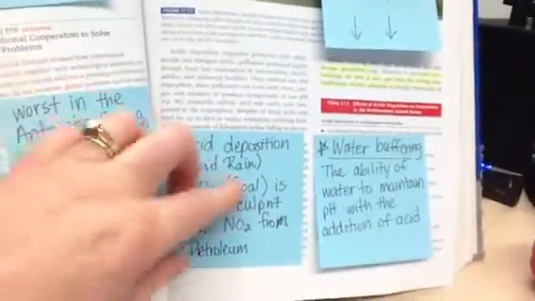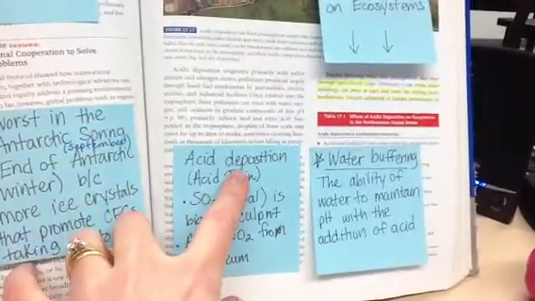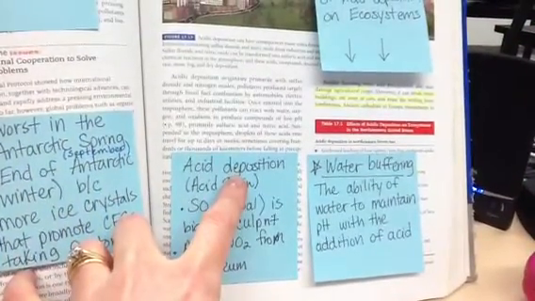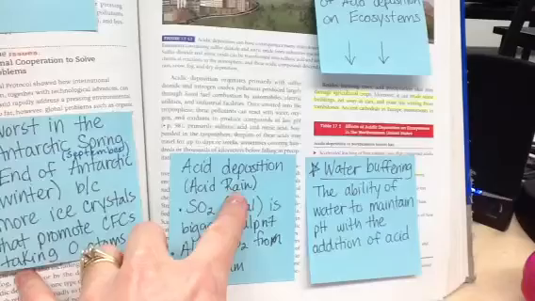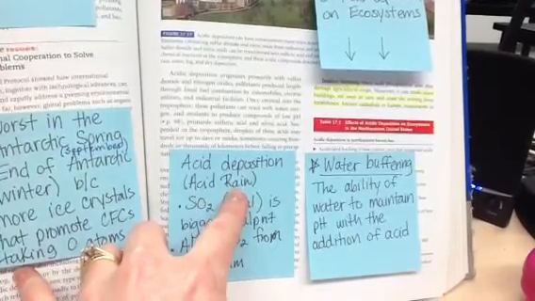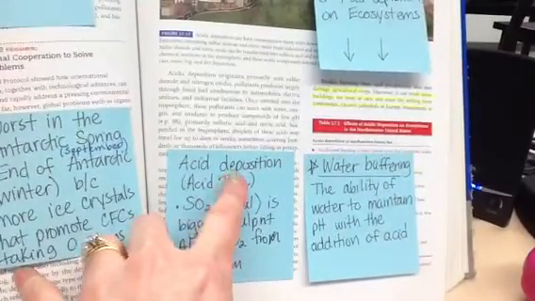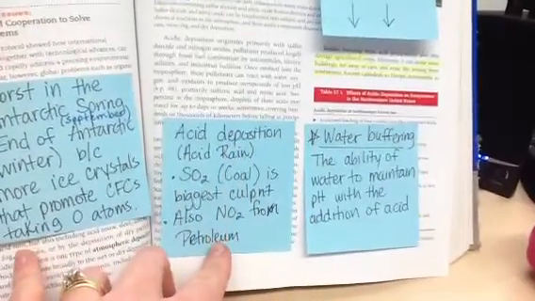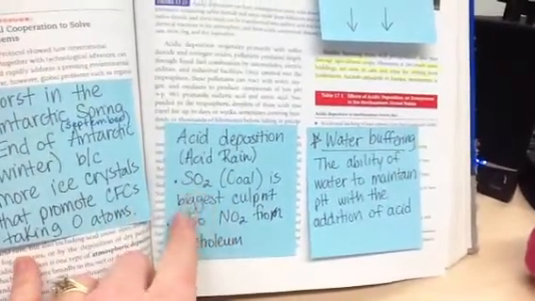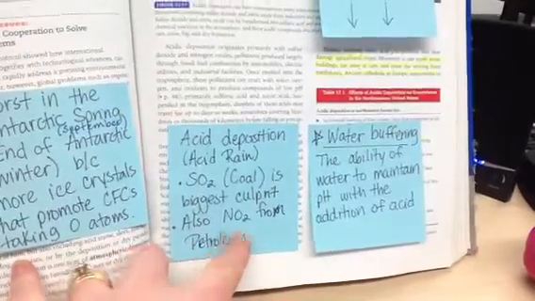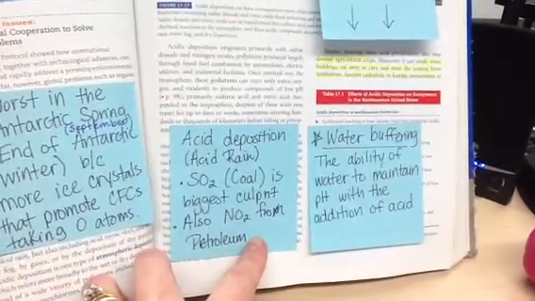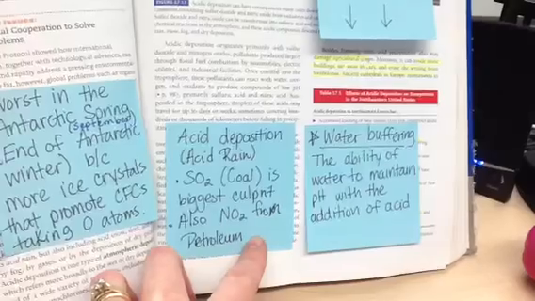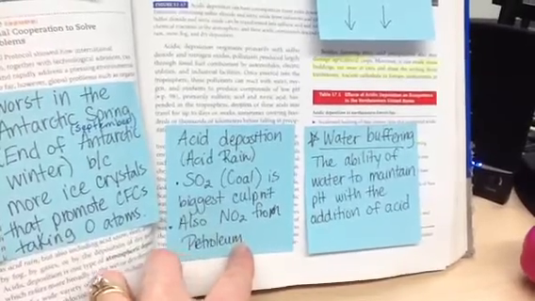So with acid rain, which technically the AP test will call acid deposition because it doesn't have to be rain, it could be snow or sleet or hail. So the technical term is acid deposition. The biggest culprit is burning coal, sulfur dioxide, but we do have some from nitrogen dioxide from burning petroleum oil.